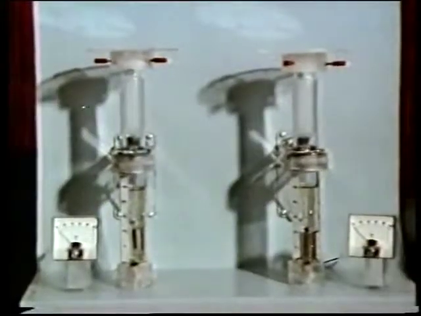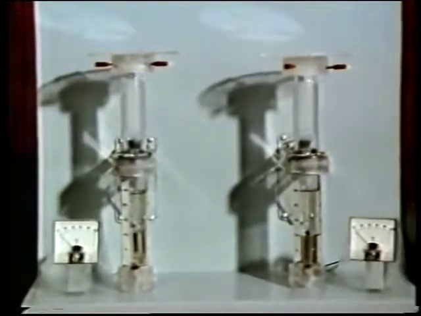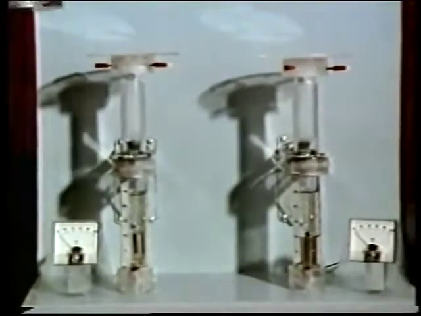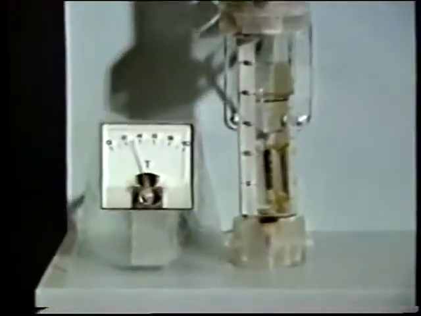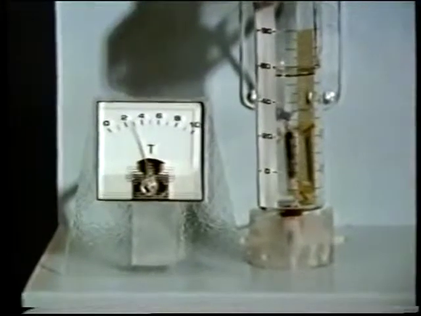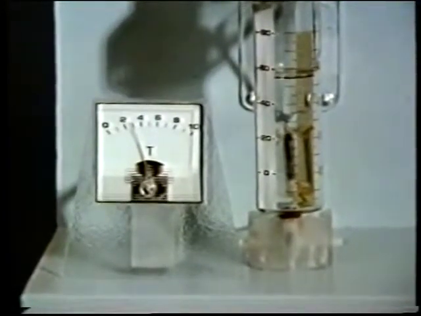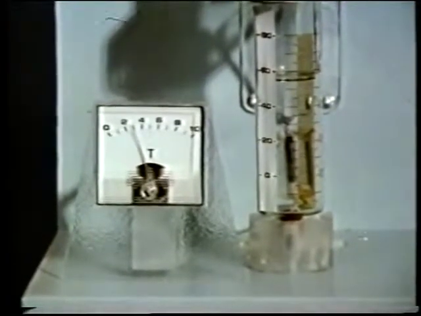What we're going to demonstrate now is the difference between a change in which no thermal energy can escape and a change where it can. First, the insulated cylinder. And we can see that as the pressure is increased, the temperature rises. This is called an adiabatic change.